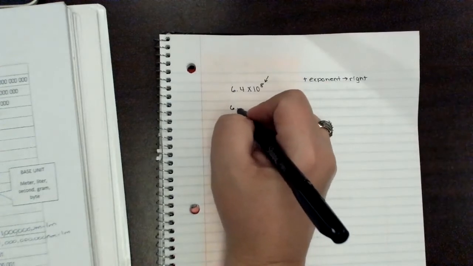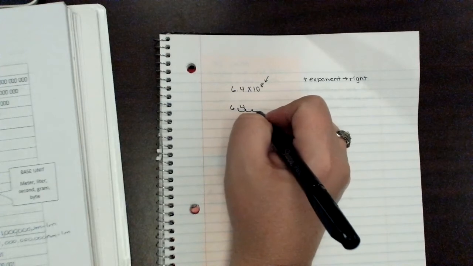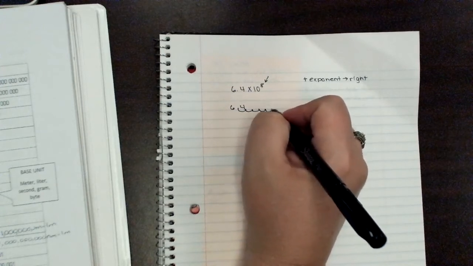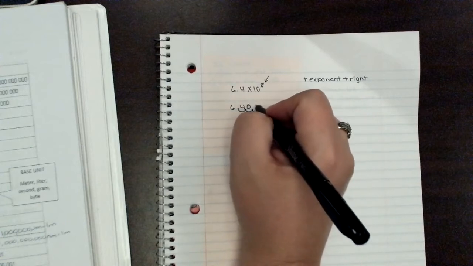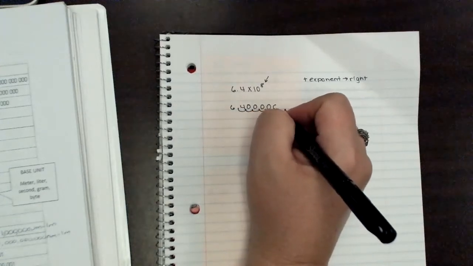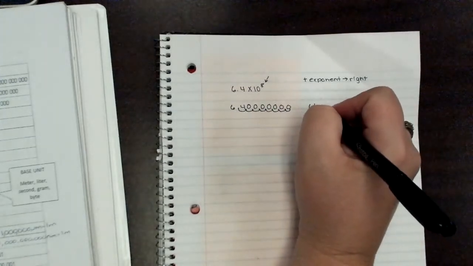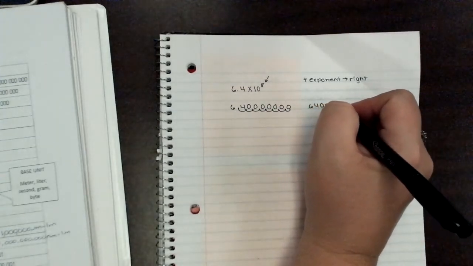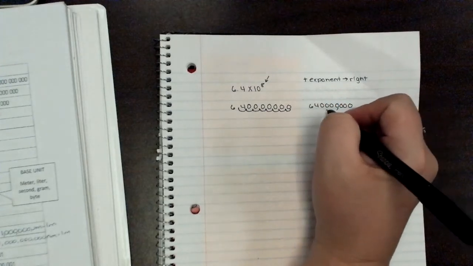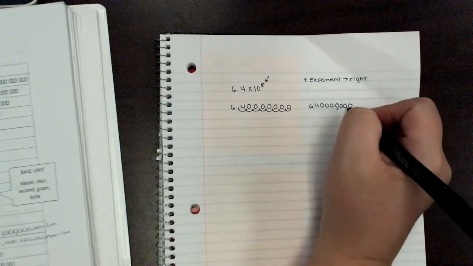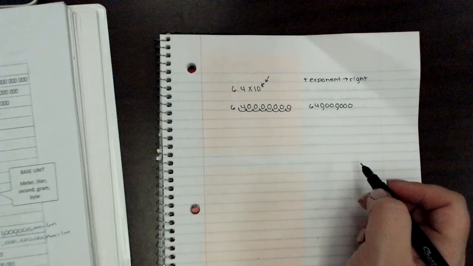So when I see a positive exponent, I know I have to move my decimal to the right. So I would say 6.4, and I would go 1, 2, 3, 4, 5, 6, 7, 8. And everywhere I have one of those little dips, I would drop in zeros. So it would be 6, 4, and 7 zeros behind it. And so my answer is 640 million.